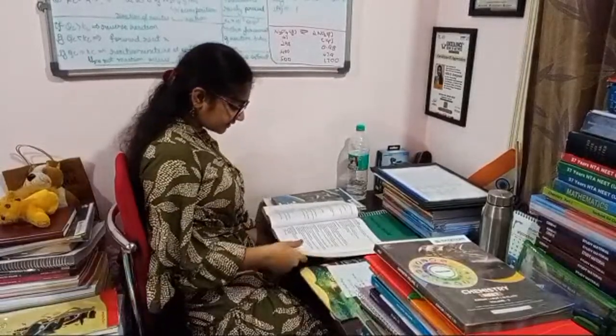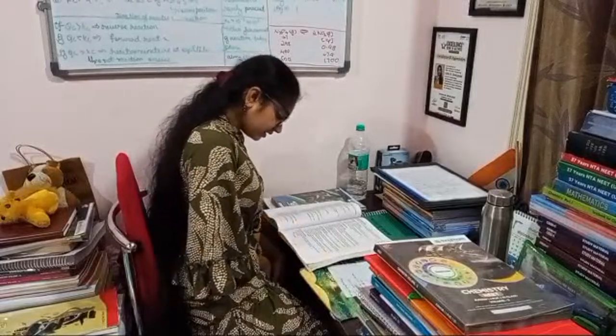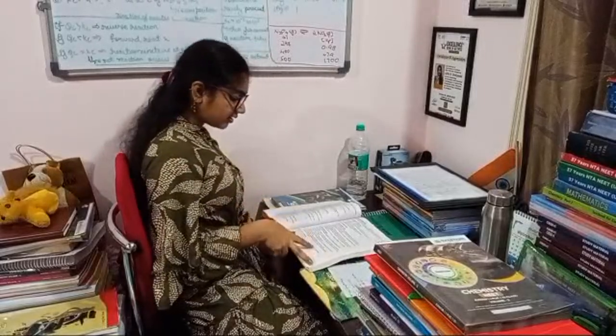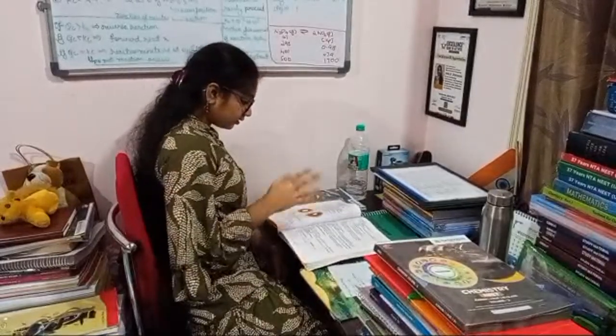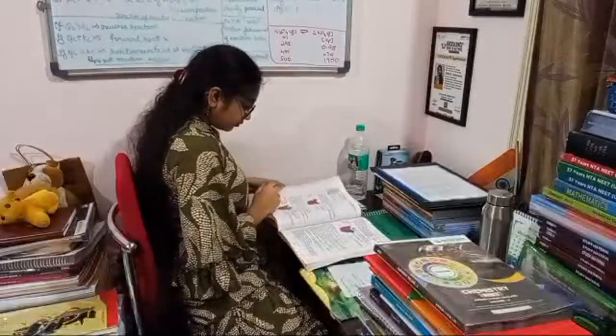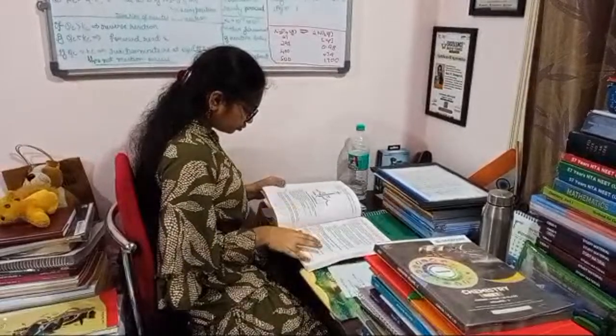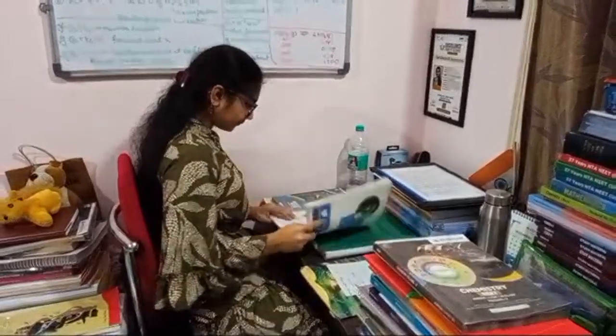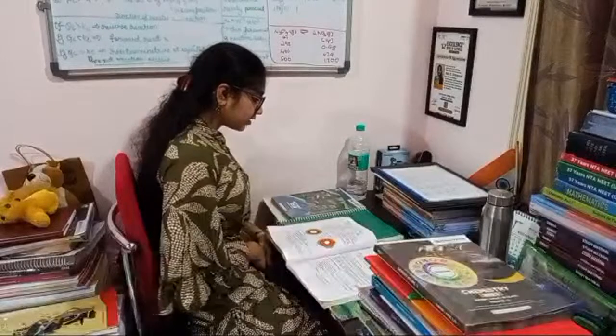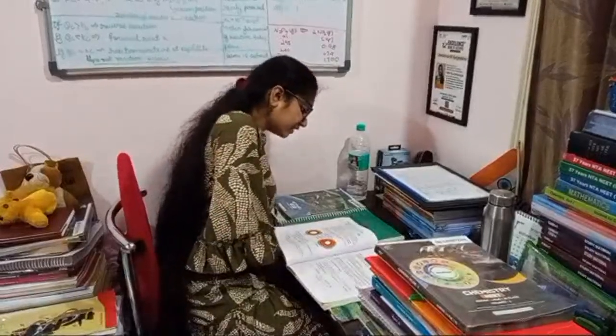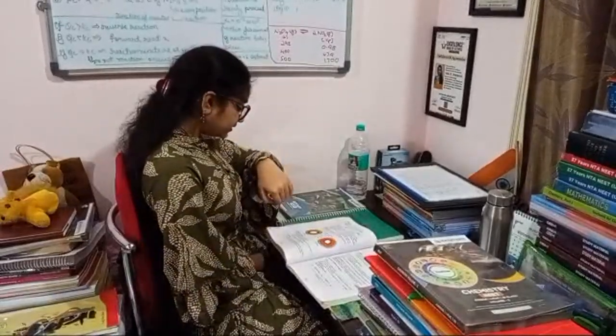The circulatory system in humans is of the closed type. It has three components: blood vessels, heart, blood, and lymph. Blood vessels are hollow tubular structures. Blood vessels are of three types: arteries, veins, and capillaries.